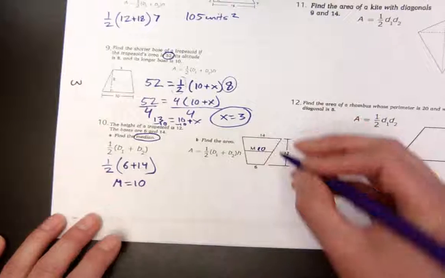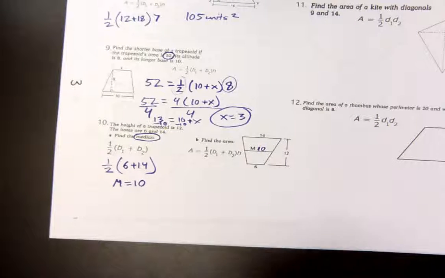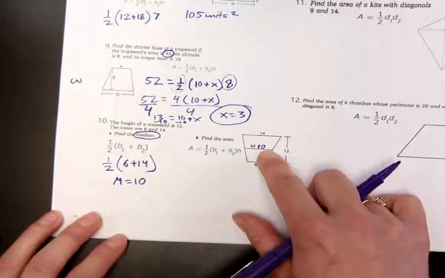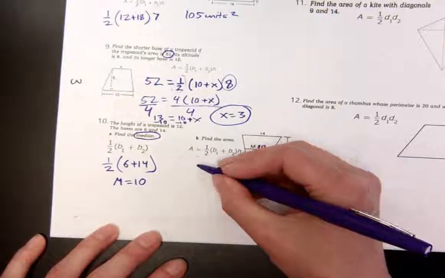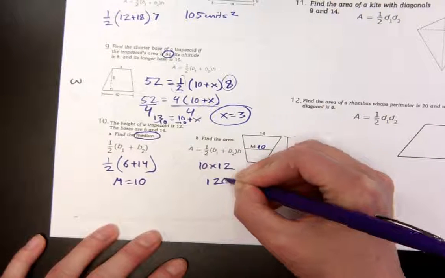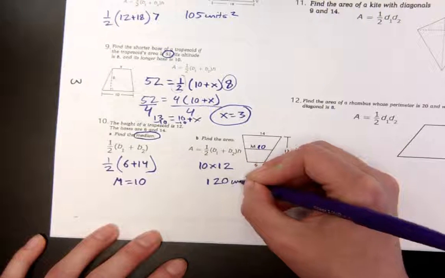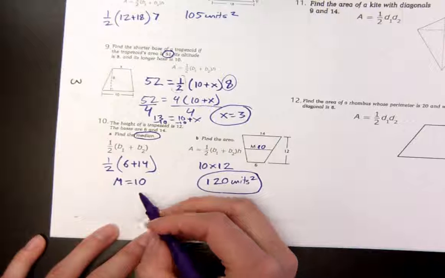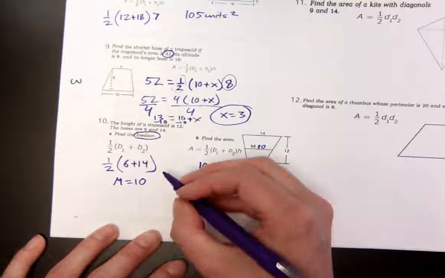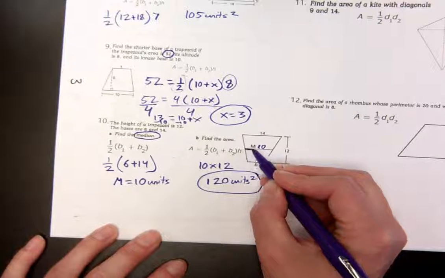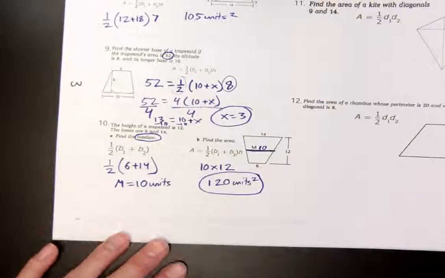And so this is just here to demonstrate, hey, this is what we're doing when we plug things into that formula: we're just finding the median, or the average, and then we multiply times the height to get 10 times 12, 120. Unit squared. Is the median units squared or just units? Units. So the median's just the length of this. There's nothing squared there, it's just a straight length.